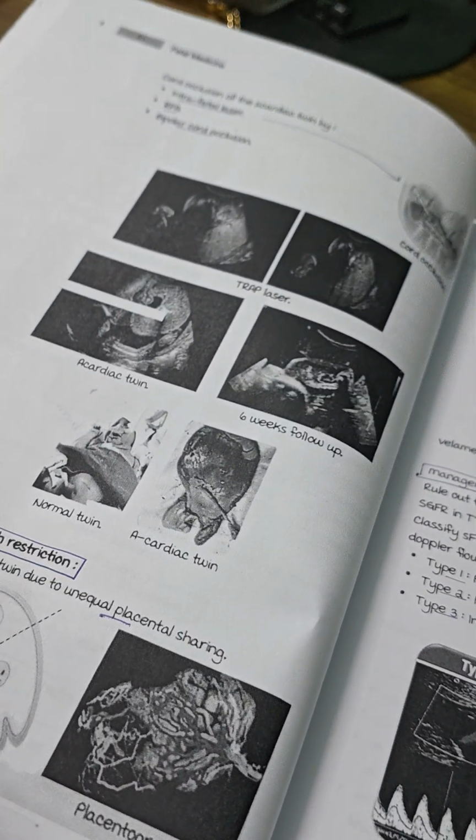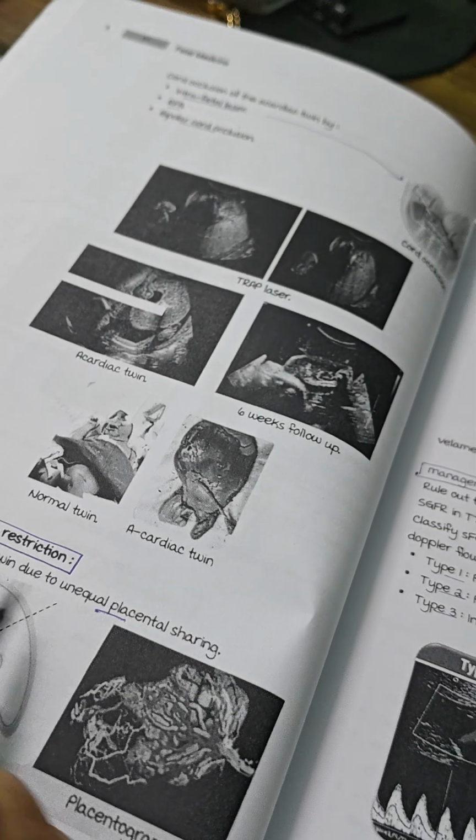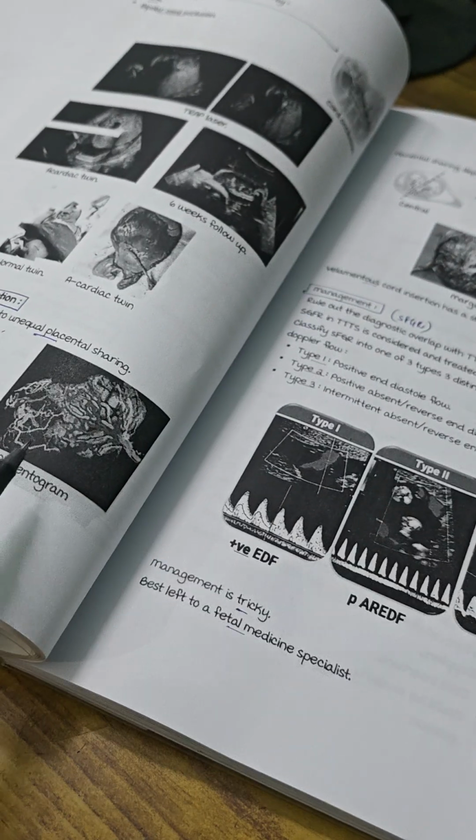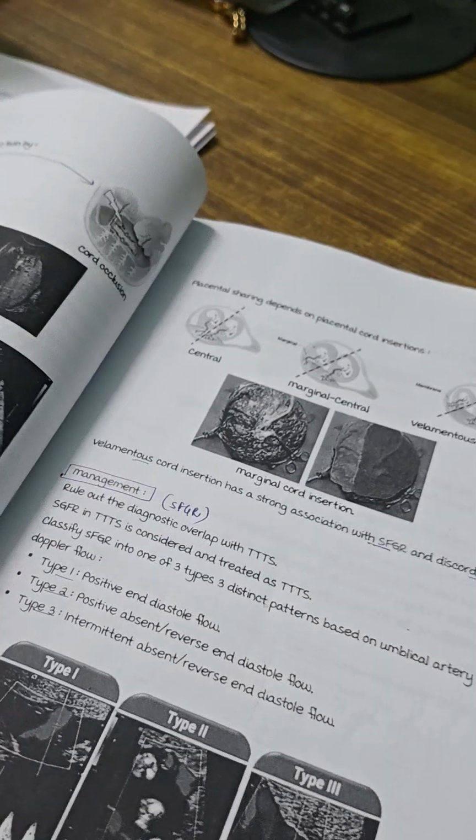Then what is SFGR? SFGR is selective FGR. It is a complication of monochorionic twin due to unequal placental sharing. So one scan is used to demonstrate unequal placental sharing, and it is known as placentogram.